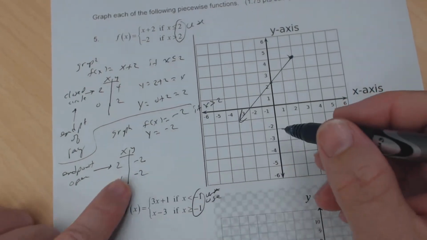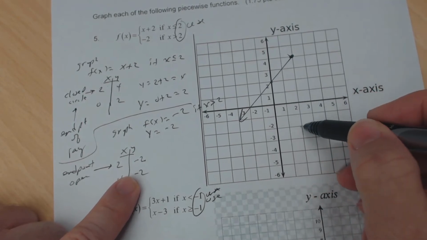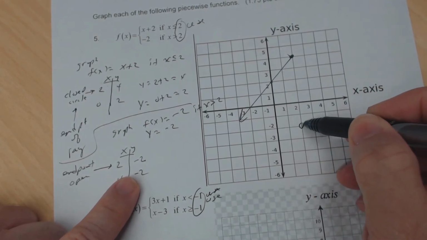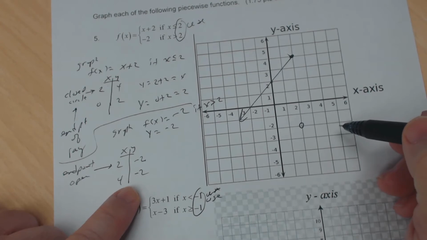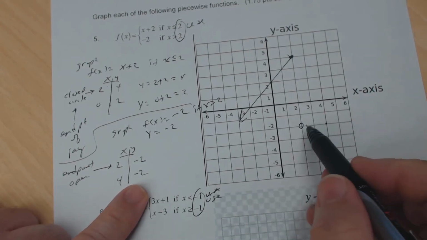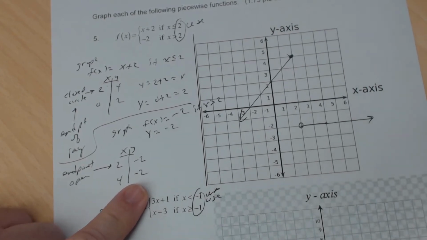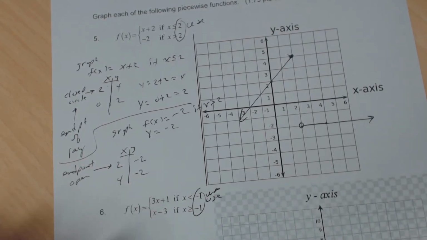So when I plot 2, -2, think about what that means. Right here, I'm going to put an open circle. And for -2, that is going to be on the graph, so that would be a closed dot here. Then all you do is connect them like this. So there's your graph. Okay?